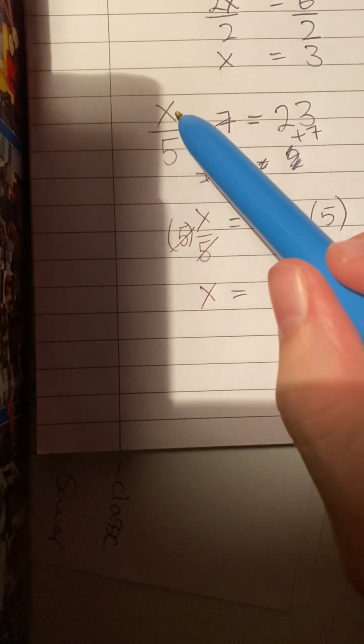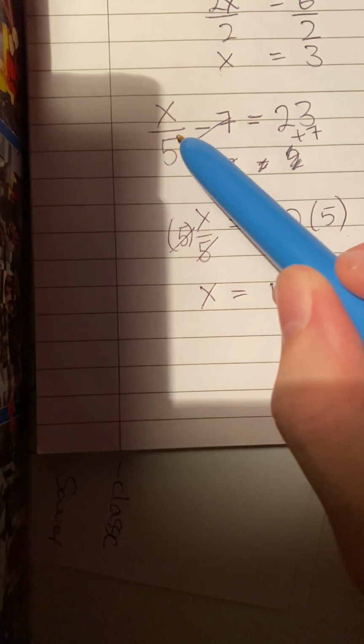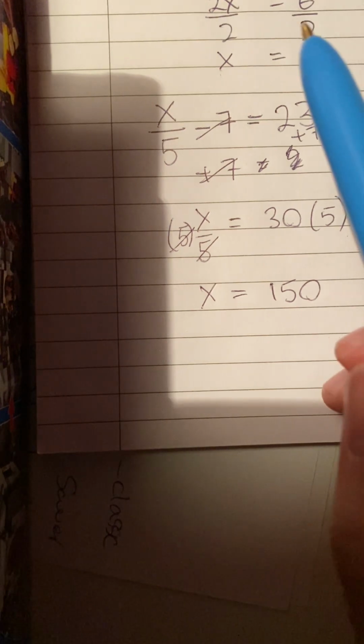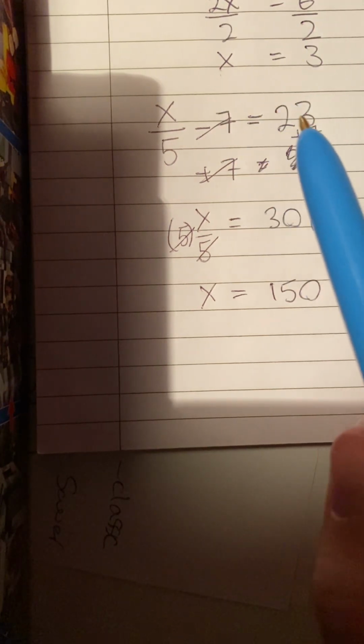And we can just check that if you like. So 150 divided by 5 is 30, minus 7 is 23. So this does indeed work. Have a go at the worksheet until you're confident. The answers are linked at the bottom.